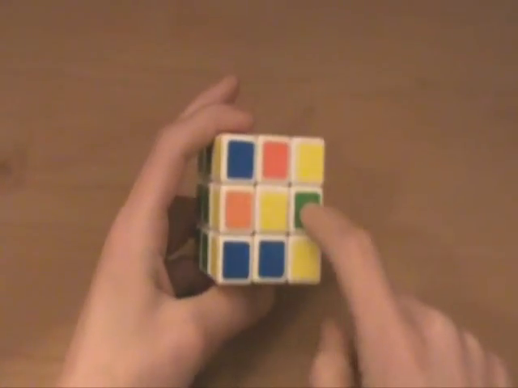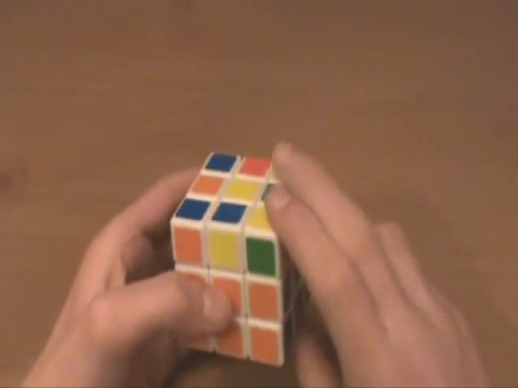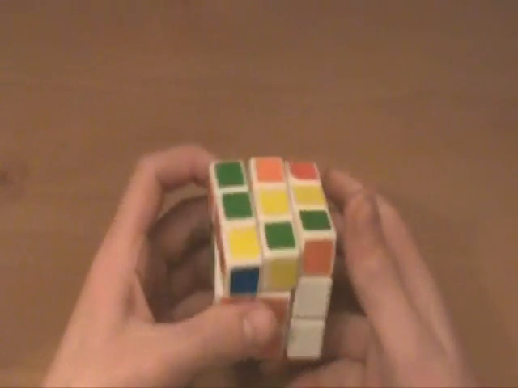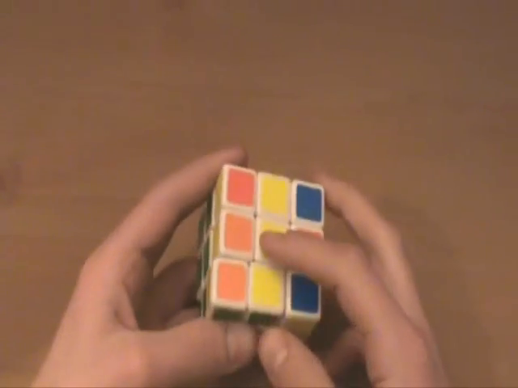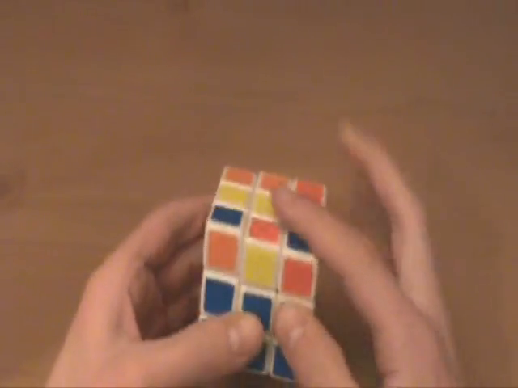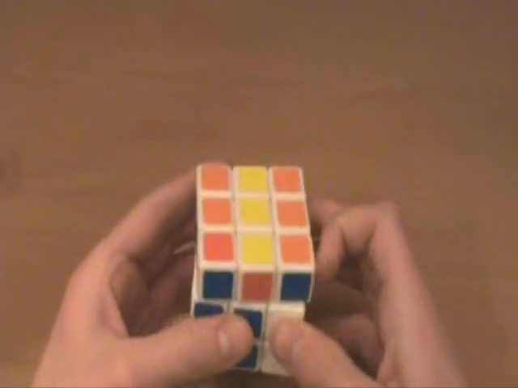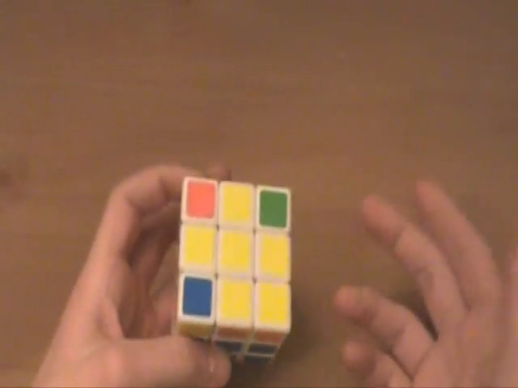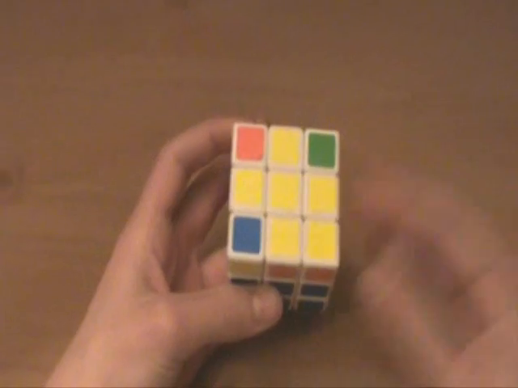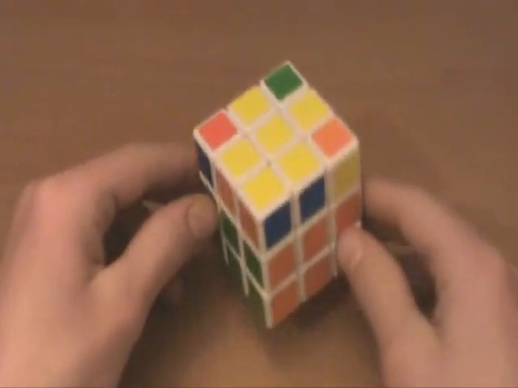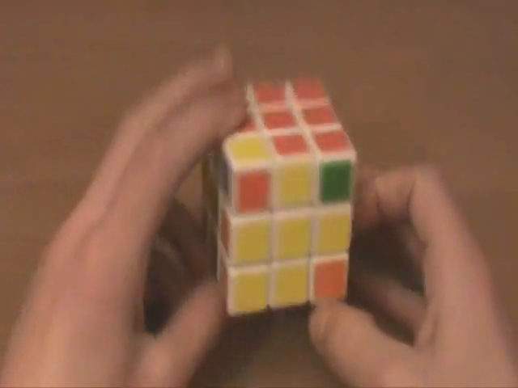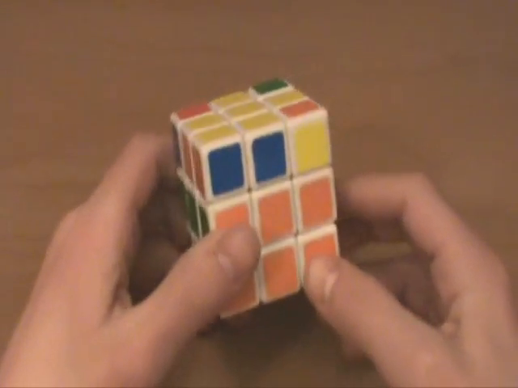Now with no edges oriented and you just have the center, just do the first algorithm followed by the second algorithm. So F, U, R, U prime, R prime, F prime will get you your line, then turn it this way, and you will do F, R, U, R prime, U prime, F prime, and that'll get you your cross. Okay, so those are all the cases for edge orientation. Now, let's go over the ones for corner orientation.